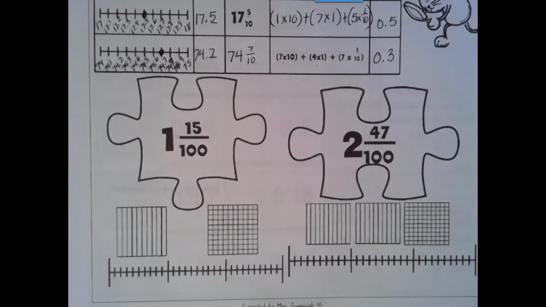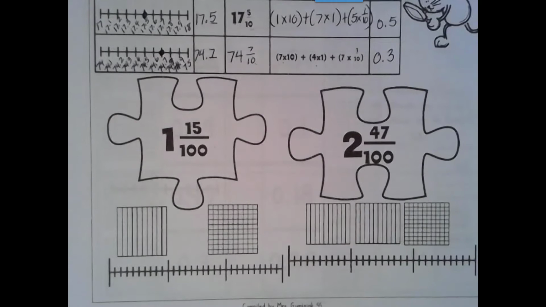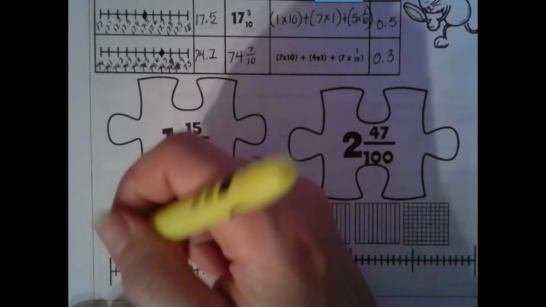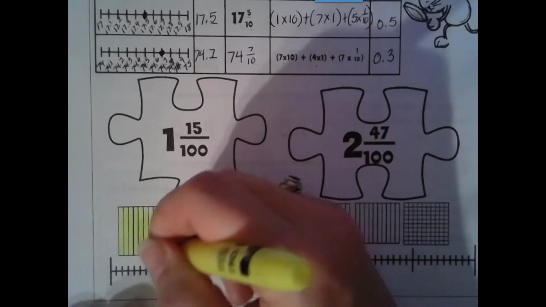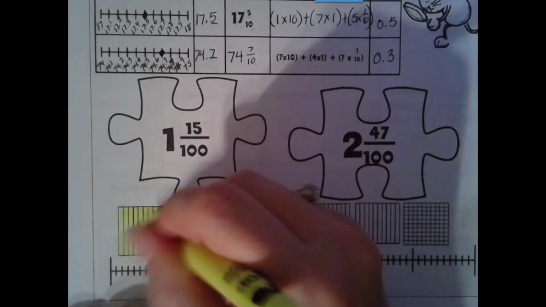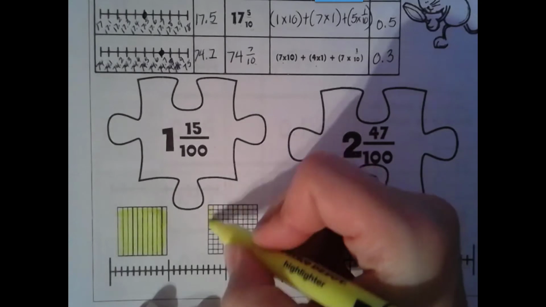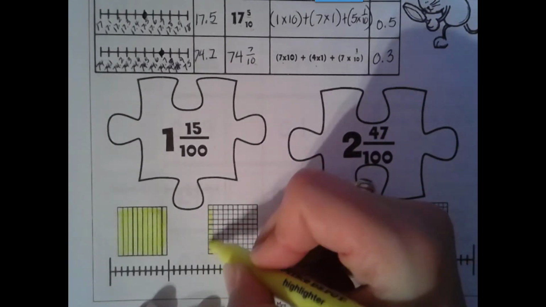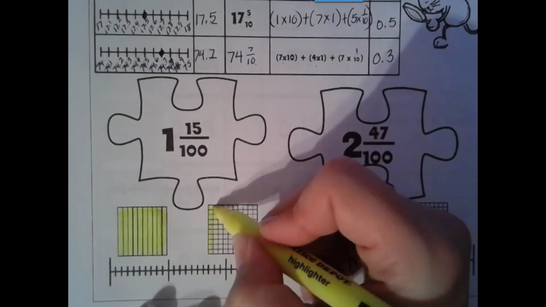Alright, so here we're going to represent these mixed numbers in both our model and our number line. So first, our model, we have one whole, so it doesn't matter what it's broken down into really, because it's the whole thing shaded in. So 10/10 are one whole, and then 15 hundredths. So there's 1/10 and 5 hundredths, or 15 hundredths.